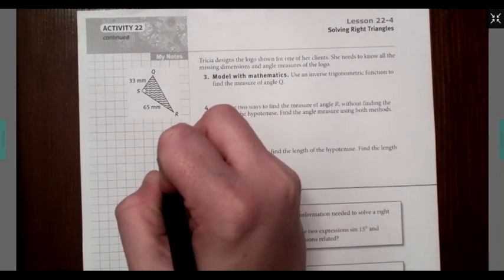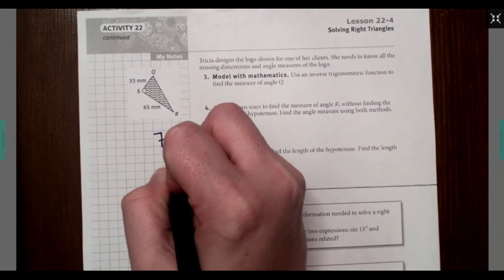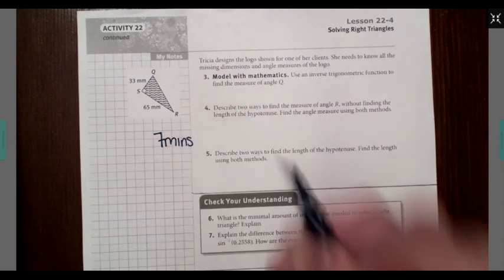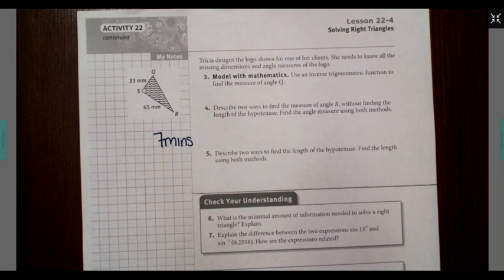For this section, I'm going to go ahead and give you 7 minutes to work through question number 3, 4, and 5. Go ahead and pause your video now.